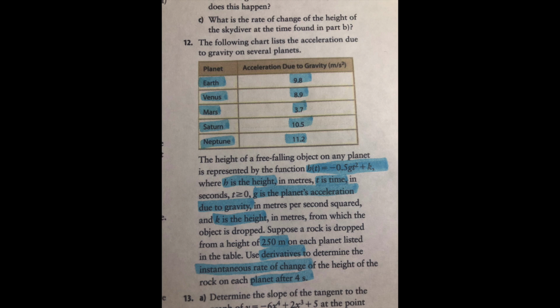First thing highlighted are all the different planets' accelerations due to gravity. The next thing highlighted is the original equation for the function. Then I just highlighted what each variable means.